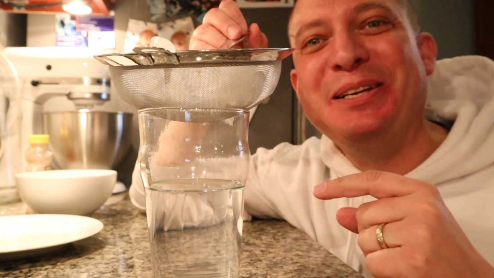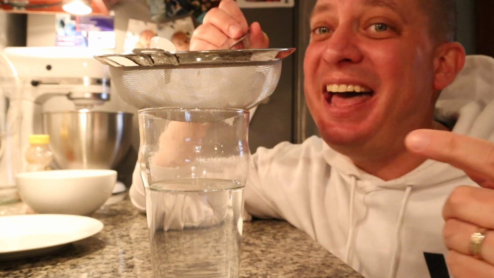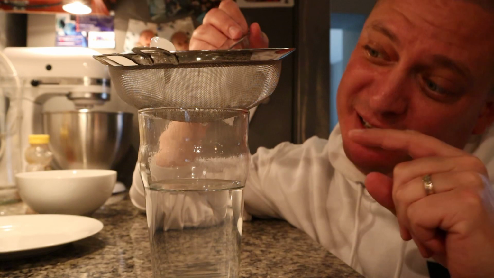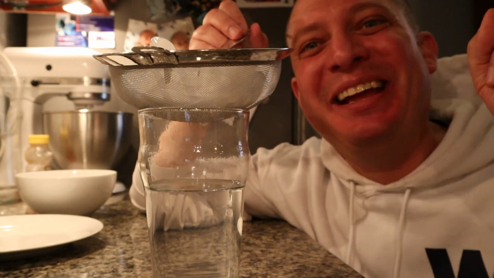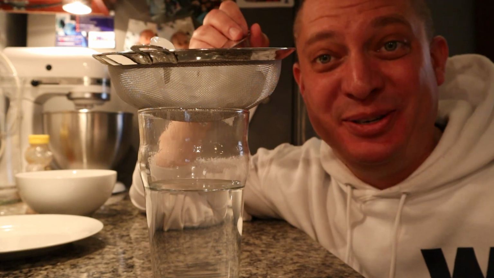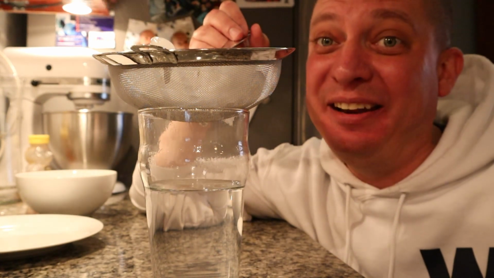So try both experiments. Really fun. Not a lot of materials, so you should have everything at home. Oh, I think I might have just saw a raindrop too. So go try those, have fun, and we just created rain and fog.